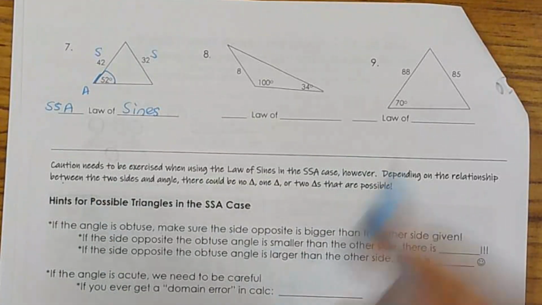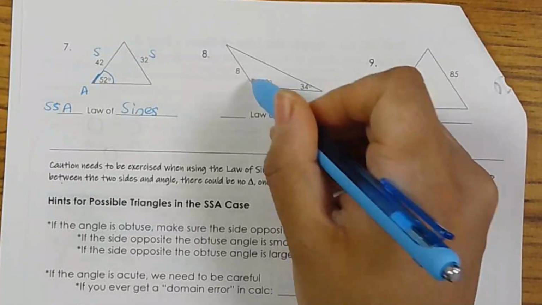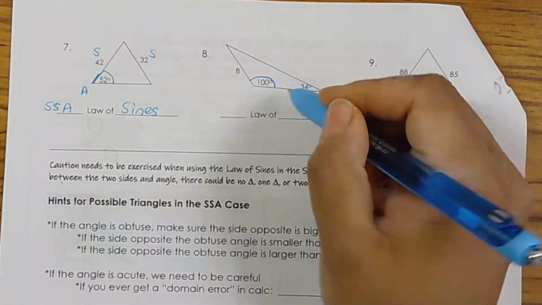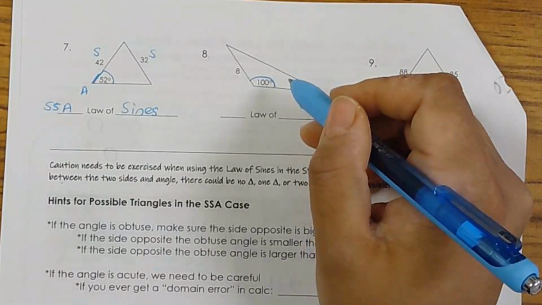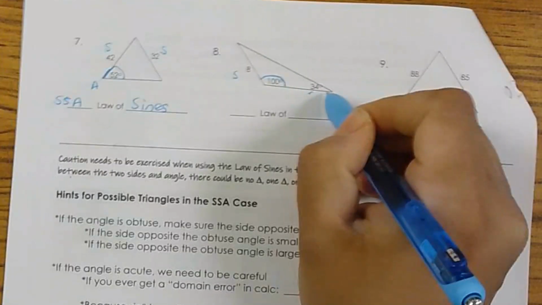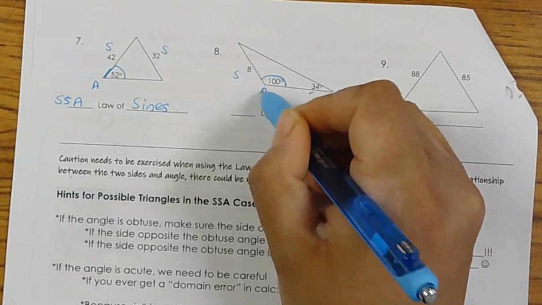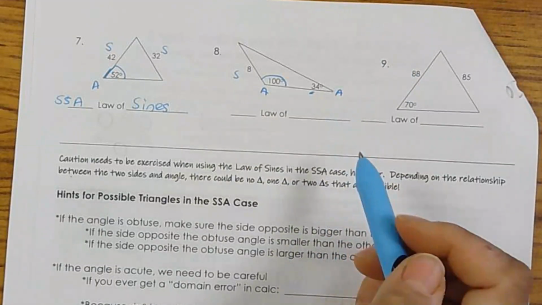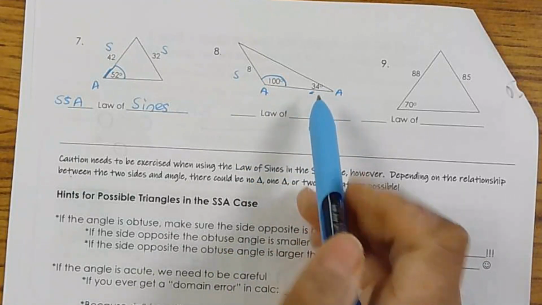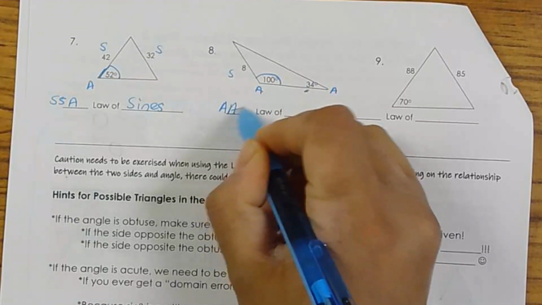And another one, we have this angle here. It happens to be an obtuse angle, still same thing. We're still deciding which of the two options here. But this is a side, another angle here, and an angle. So we have two angles and a side. But because this side is not included between those two angles, this would be an AAS.